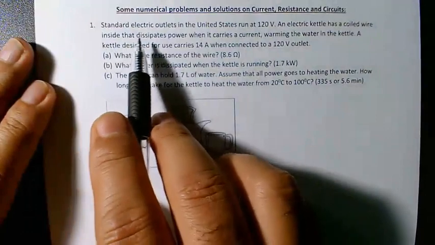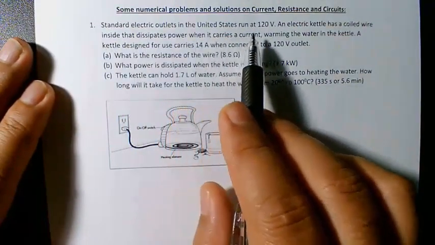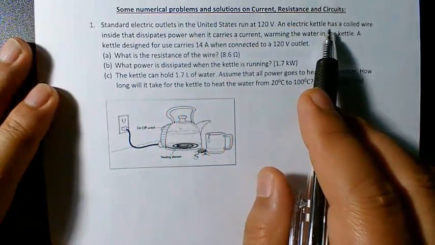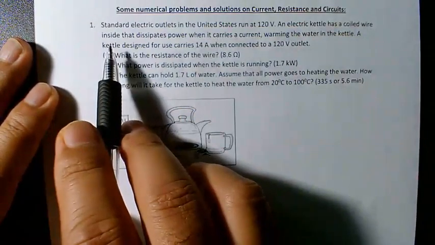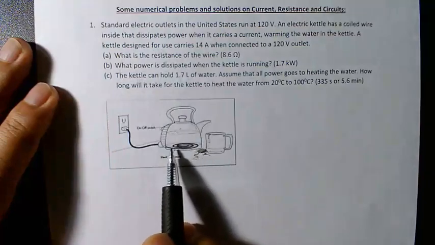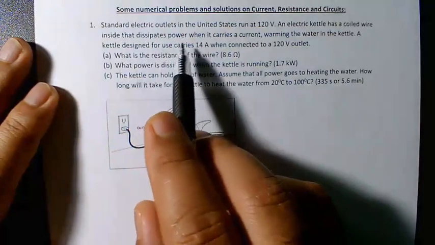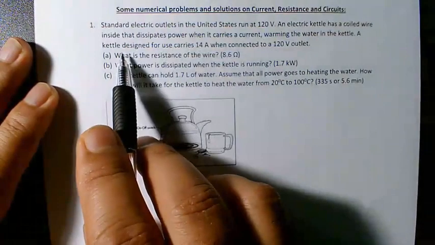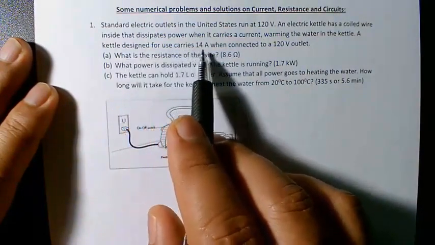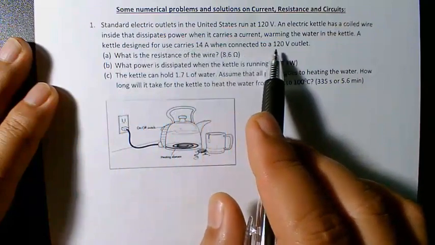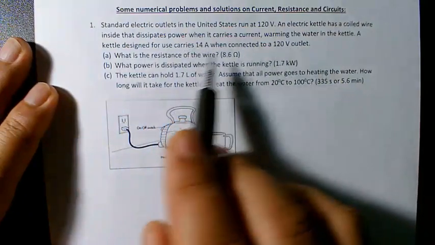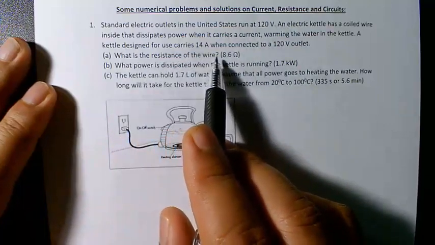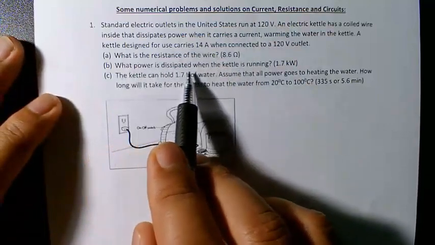Standard electric outlets in the US run at 120 volts. An electric kettle has coiled wire inside it, probably a nichrome wire, right? It dissipates power when it carries a current, warming the water in the kettle. The kettle is designed to carry 14 amps maximum current when connected to a 120 volt outlet. Based on this data, the questions ask what's the resistance of the wire, what power is dissipated, and so on.